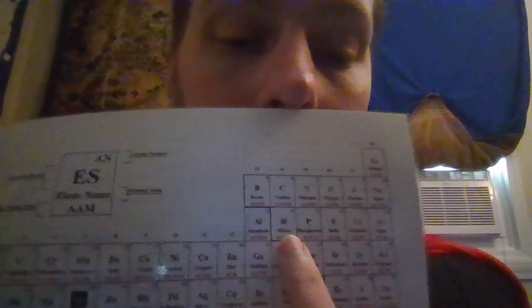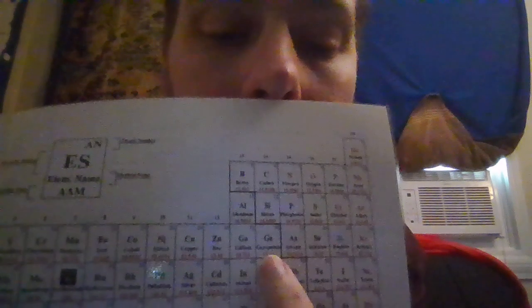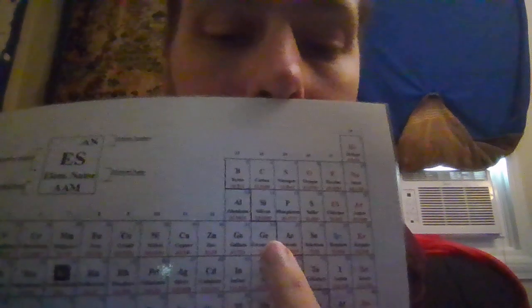Boron is. Okay? So there are 13, no there aren't. There are 9 elements that touch the stair step. Boron, aluminum, silicon, gallium, no, that's germanium, arsenic, antimony, tellurium, polonium, and that last one there is astatine. Okay, so those are the 9 elements that touch the stair step.